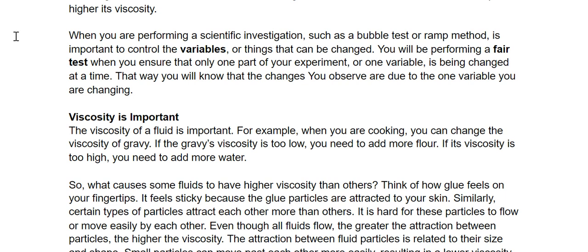When you are performing a scientific investigation, such as a bubble test or ramp method, it is important to control the variables, or the things that can be changed. You will be performing a fair test when you ensure that only one part of your experiment, or one variable, is being changed at a time. That way you will know that the changes you observe are due to the one variable you are changing.